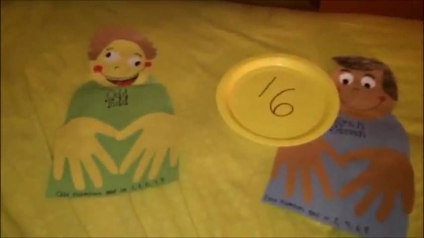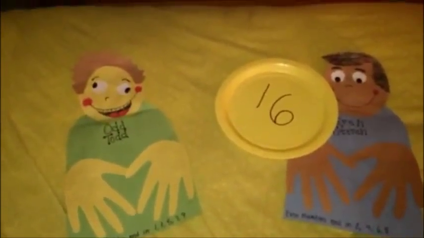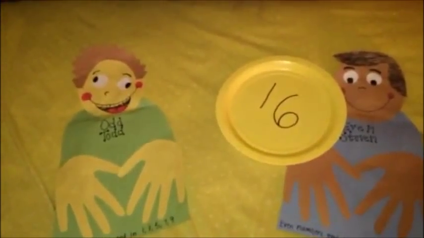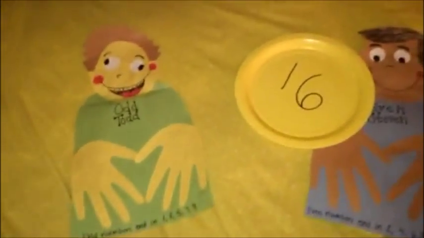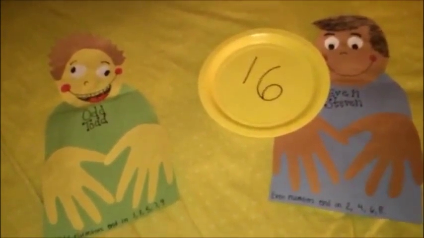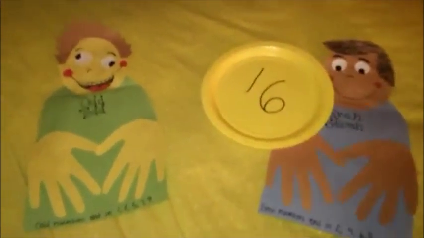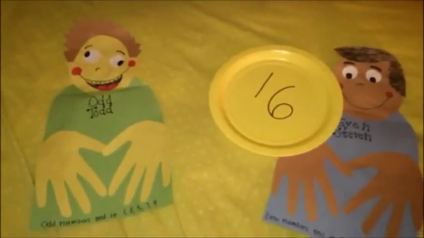So this is just kind of a fun lesson to not only reinforce the concepts of odd numbers and even numbers, but also to introduce the concept of sharing and what it means to give equal amounts to each person. But yeah, this is my lesson, Odd Todd and Even Steven.